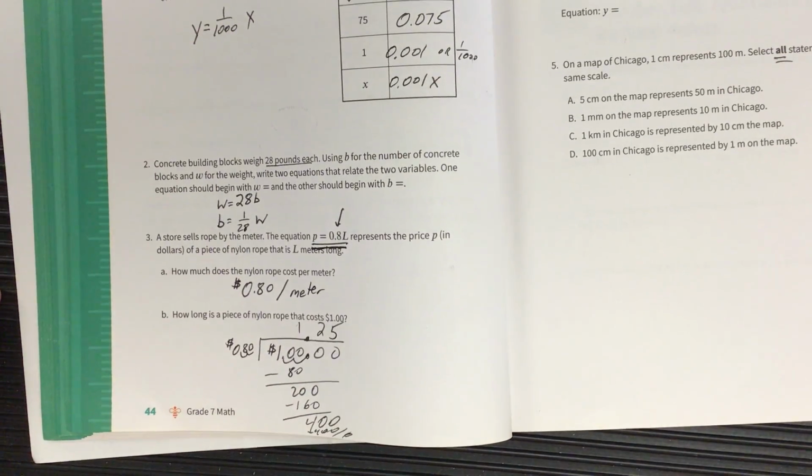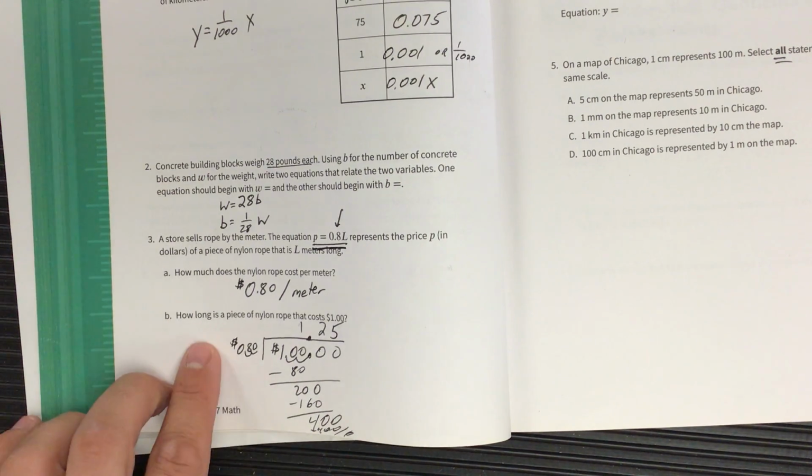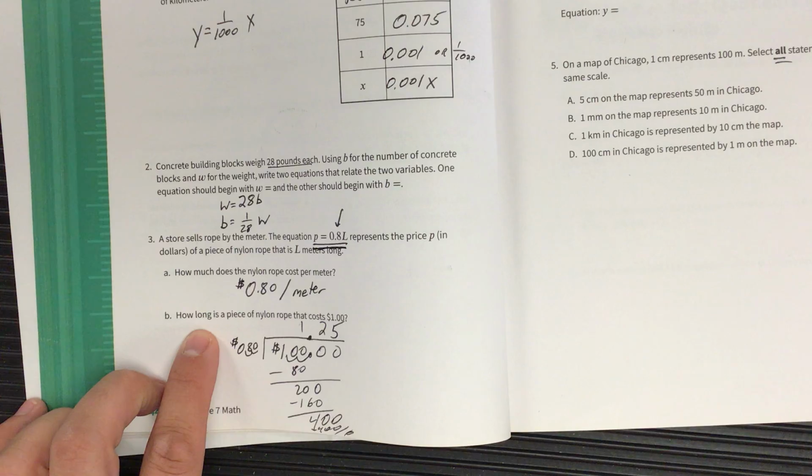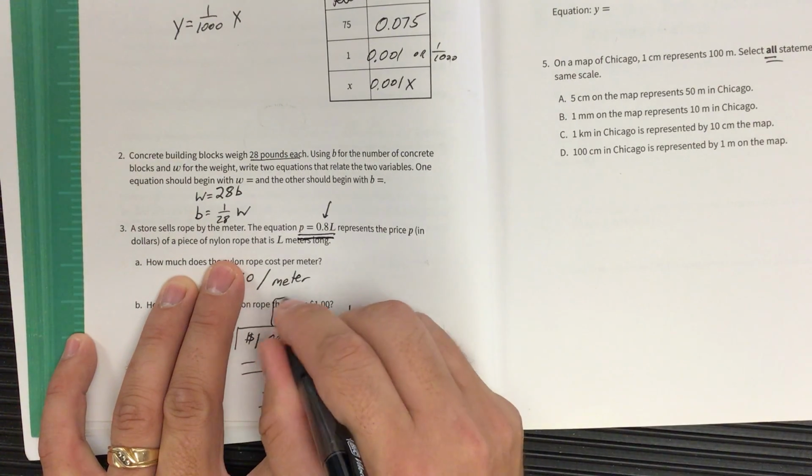Okay? What does that mean? 1.25 what? Dollars? Yeah, meters, right? How long is the rope? So that is in meters.